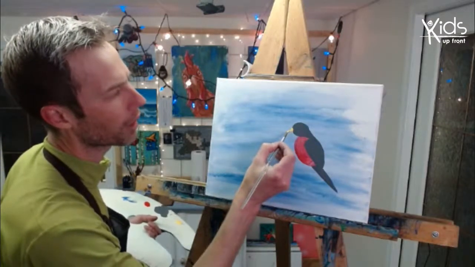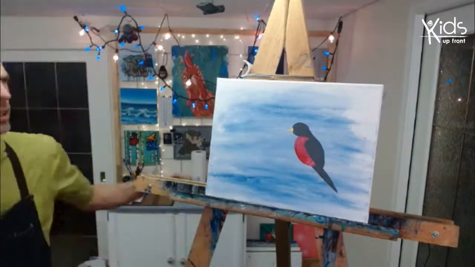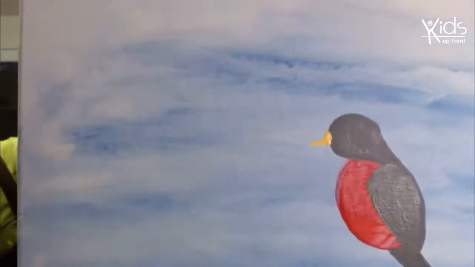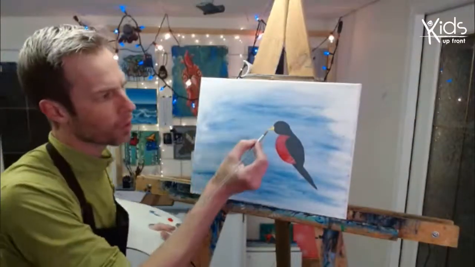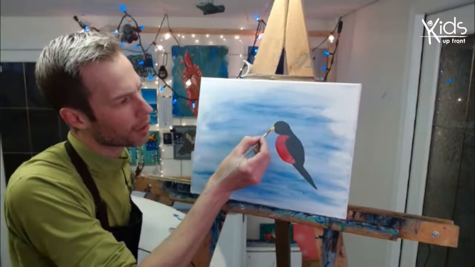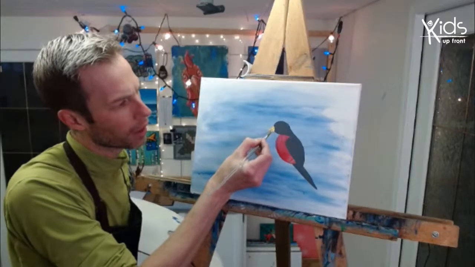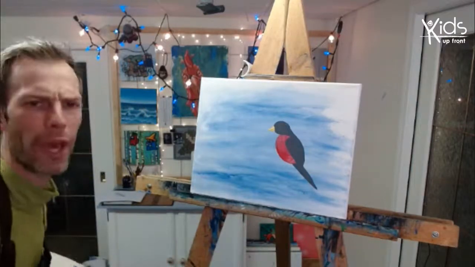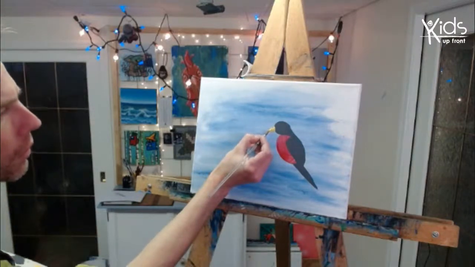Pull that paint outwards. So now it just looks like a line. That doesn't look like a beak. It looks like a line. That's weird looking. It needs to be more of a triangle shape. So that's fine. Now I can pull the top out, pull the bottom out a little bit, getting this triangle shape. Yeah, that's looking better. There we go.